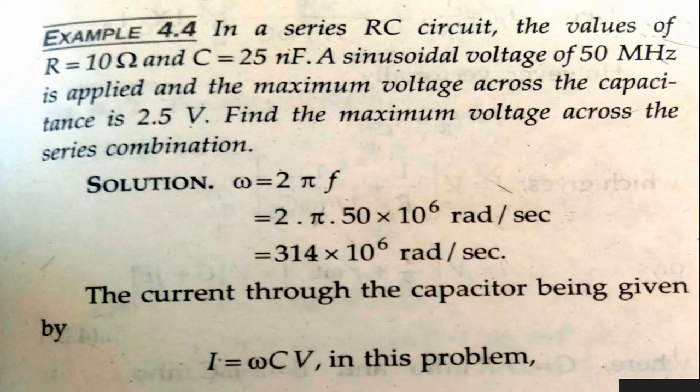What is the question here? We need to find out the maximum voltage across the series combination. So how can we start this? No doubt R and C are connected in series, and an AC sinusoidal source voltage is there. See here what is given in the parameters. R is given, C is given, and the voltage drop across the capacitance is 2.5 volt.